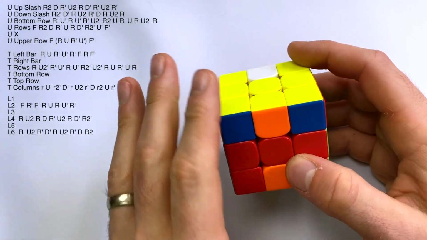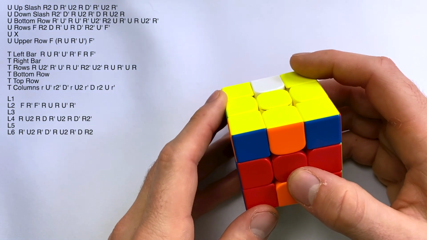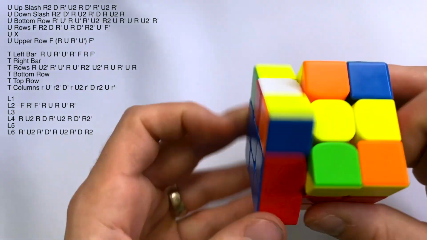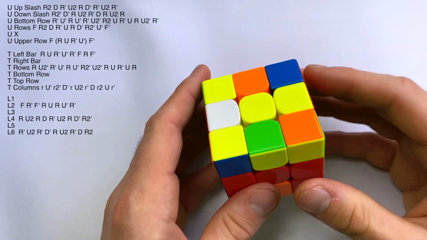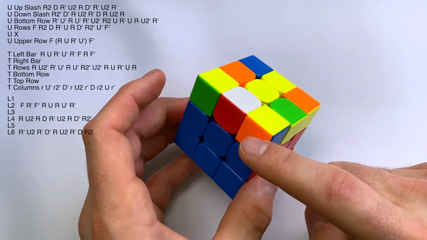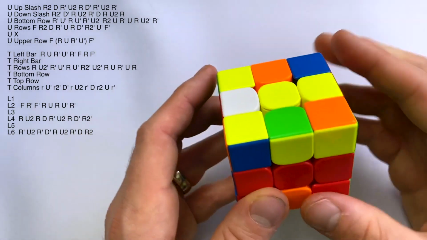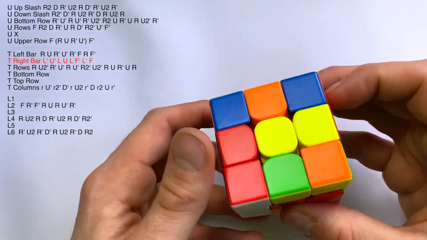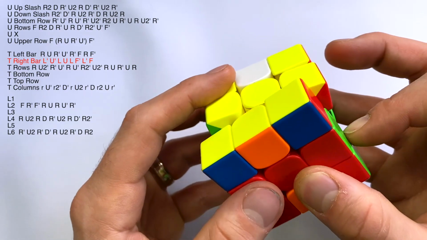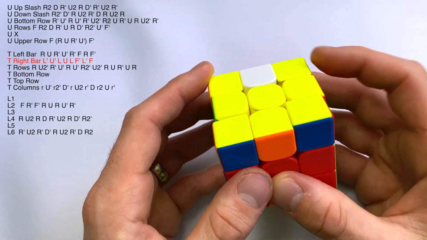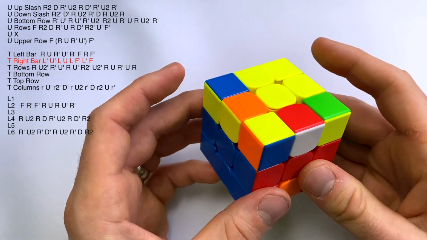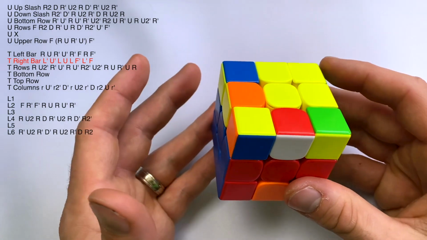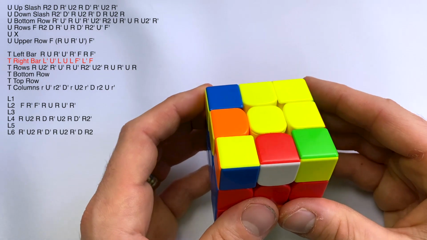Now this is one where I don't do the same algorithm for some of the mirrors. So for example, when we have matching colors on the front, but on the left side, I will do sexy sledge with my left hand. However, I don't do reverse sledge, reverse sexy with my left hand here because I find a different algorithm is just a little bit faster for me.